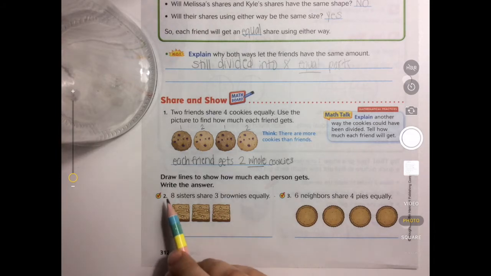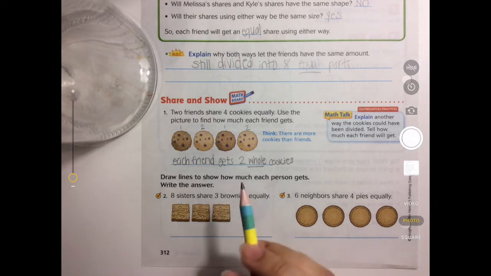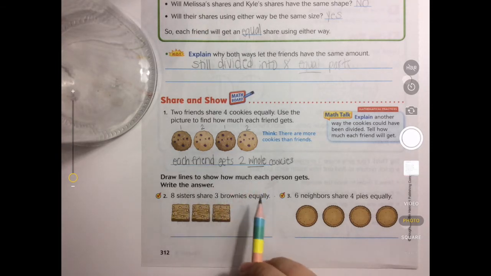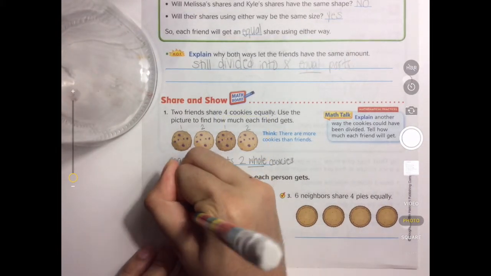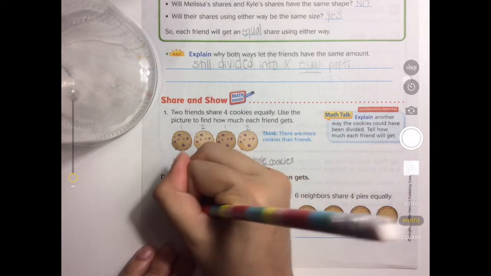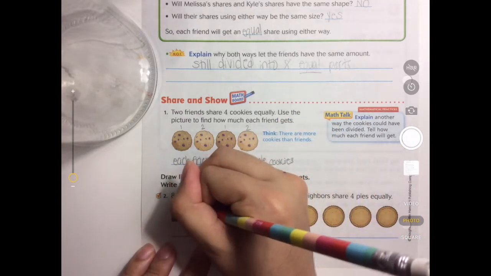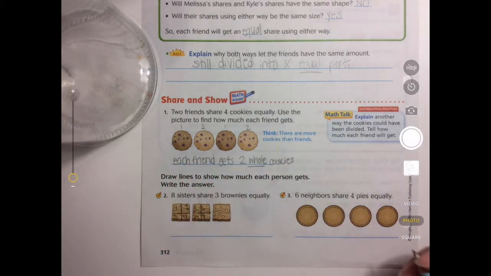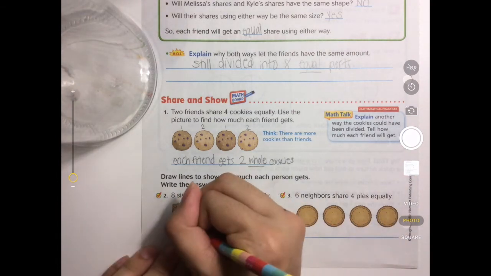All right, number 2. Draw lines to show how much each person gets. Write the answer. So here we have 8 sisters sharing 3 brownies equally. So first, let's divide these first 2 brownies into 4 parts because we know that each sister, 1, 2, 3, 4, will get a piece of the brownie. 5, 6, 7, 8. So each sister will get one little piece. And so one sister out of 4 pieces, that's 1/4.